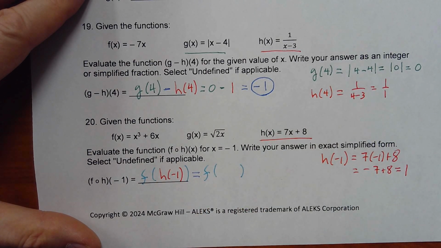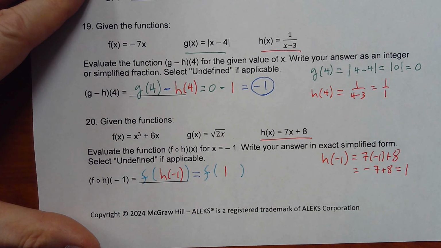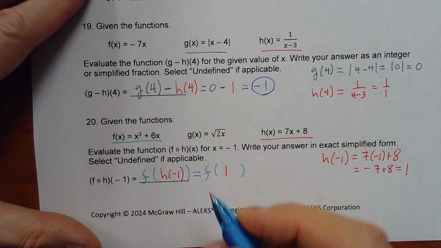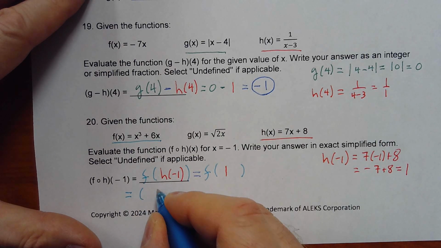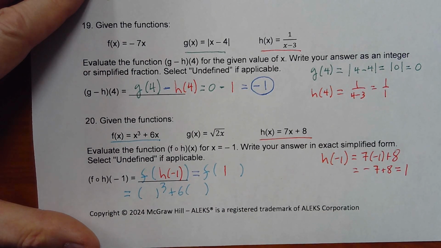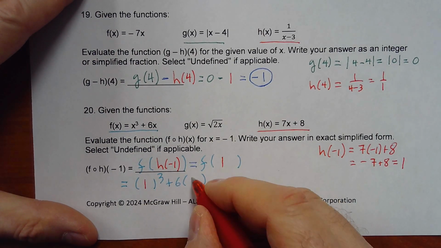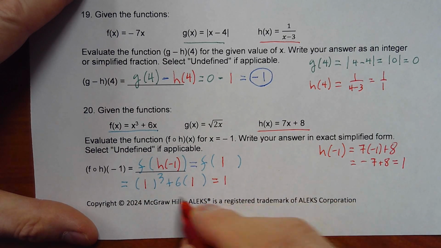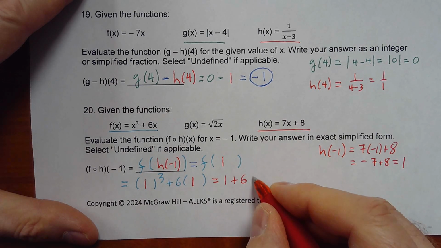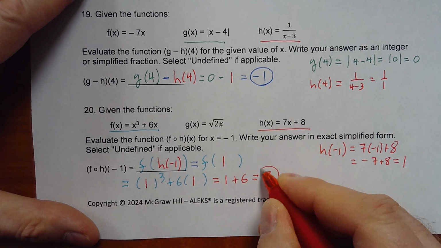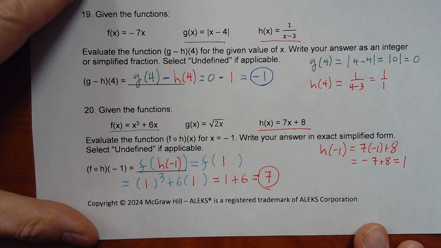So now I'm just looking for f of 1. So I go back up here. Here's my f function. Go ahead and replace x by 1. That's 1 plus 6. And that's going to simplify to 7. So 7 would be our answer.